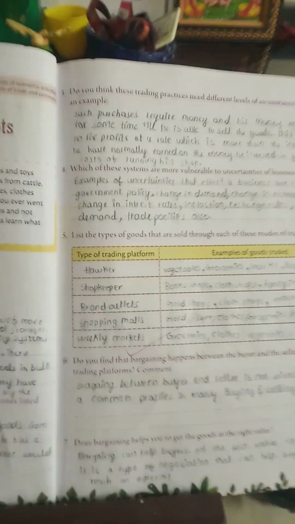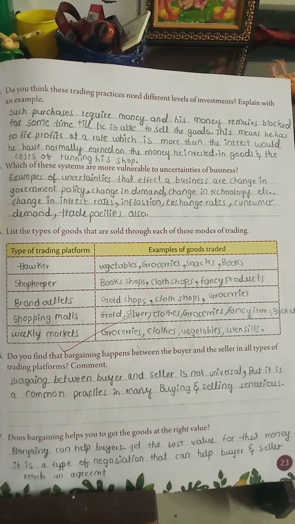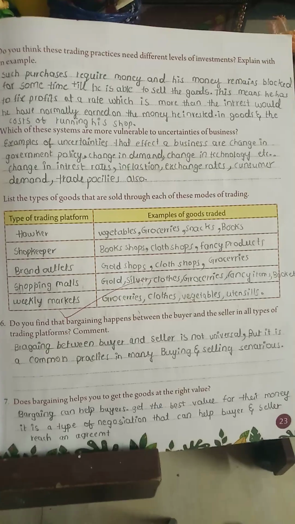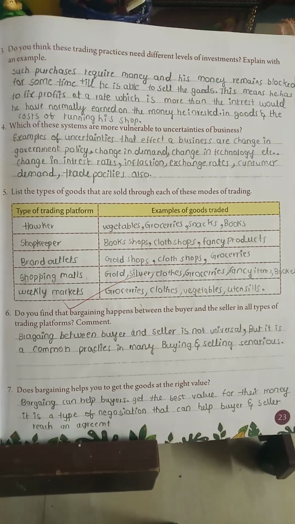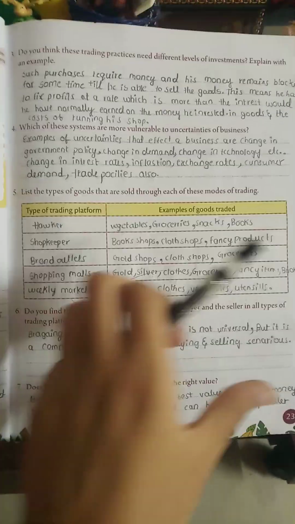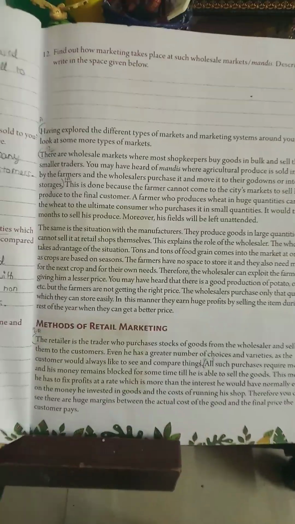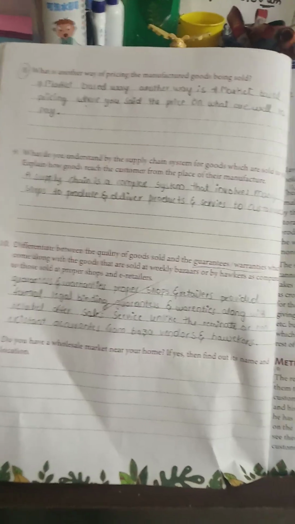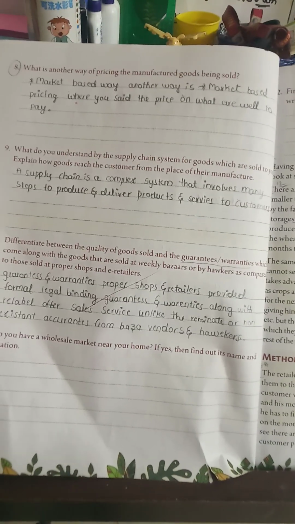And the next page. So, I think you all have taken it. Let's know about the next page. What is another way of pricing?